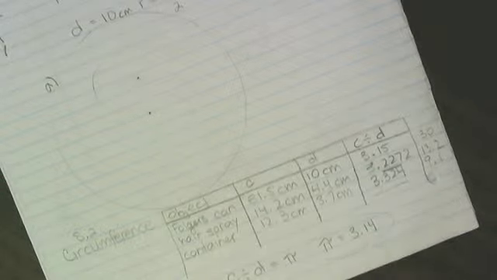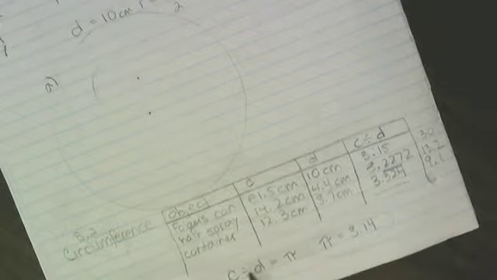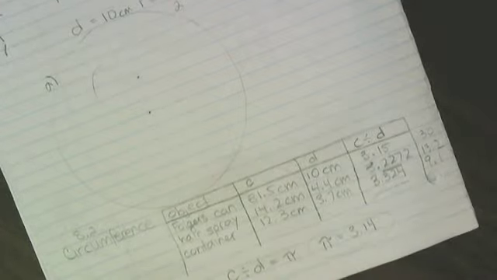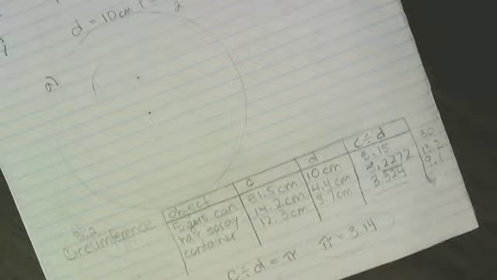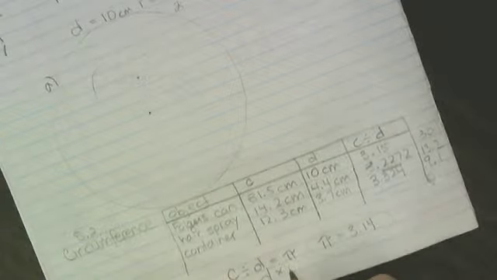All right? What this means, if circumference divided by diameter equals pi, how can you figure out circumference if you have the diameter? Robin. You could do diameter times pi. Exactly.